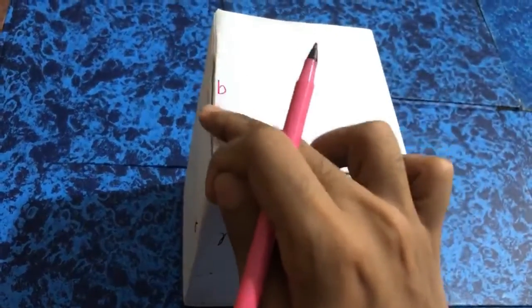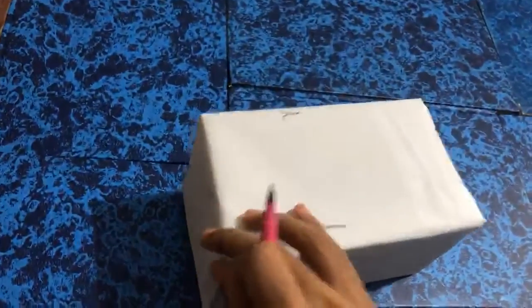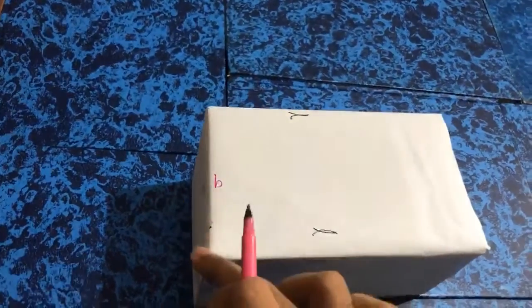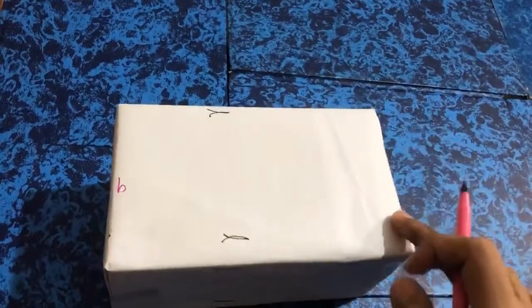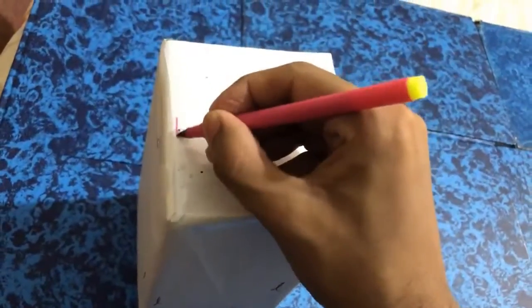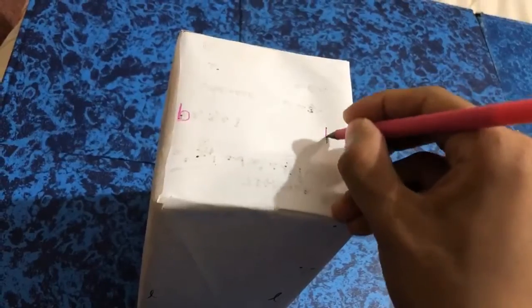And because this side is breadth, this side also has to be breadth. I write it here again. If this side is breadth, this also has to be the breadth, so B, the opposite side. Again I write B here so I can see that. If this is B, this also has to be B, the opposite side.